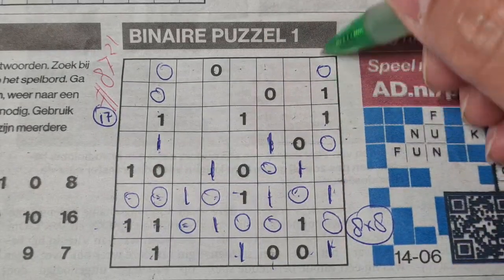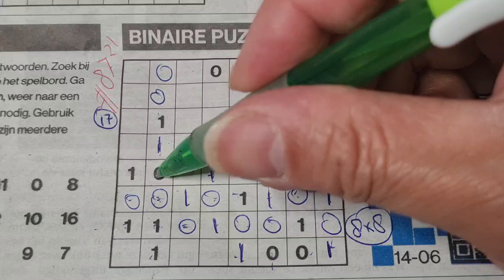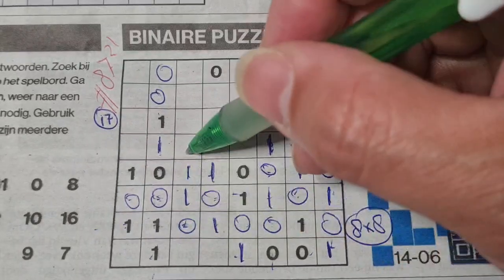1, 2, 3, 4 1s. So the rest are O's. 1, 2, 3, 4 O's. So the rest are 1s. Double one, here no, there no.